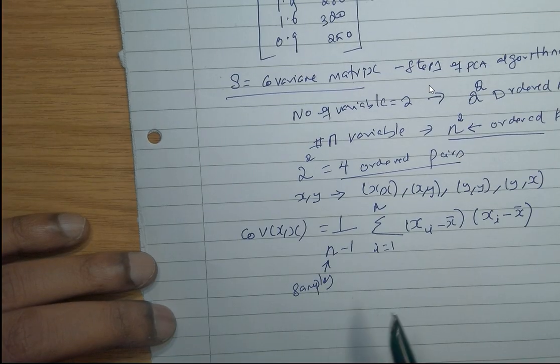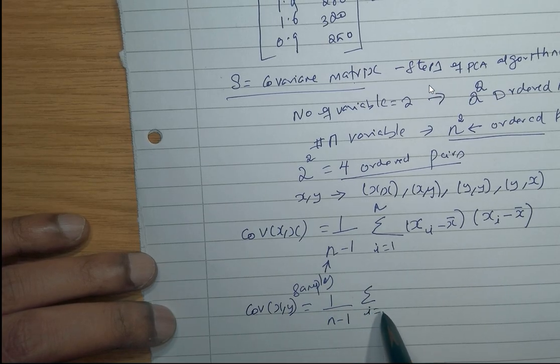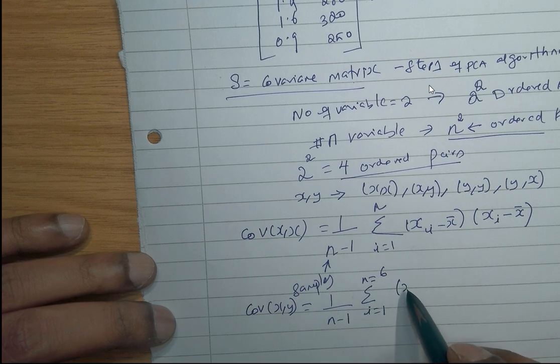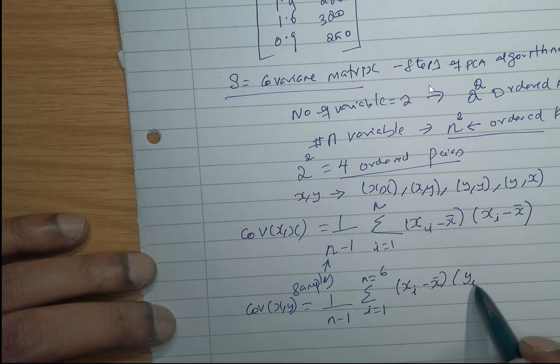So i ranges from 1 to 6. And then similarly we can calculate the covariance of x comma y. The formula is the same: 1 by n minus 1, summation of i equal to 1 to n, here n is equal to 6, of x of i minus x mean multiplied by y of i minus y mean.